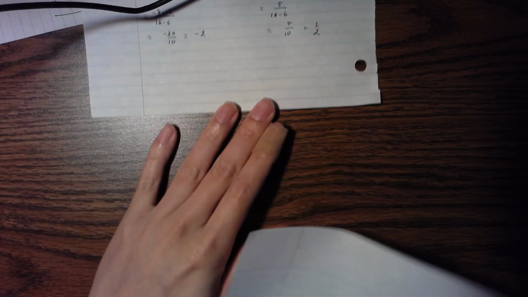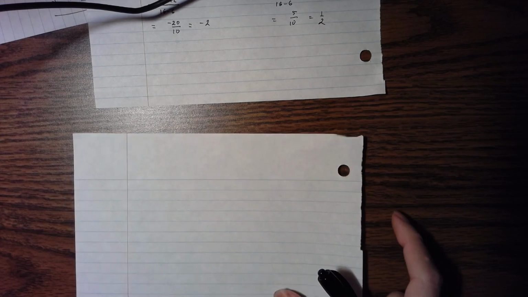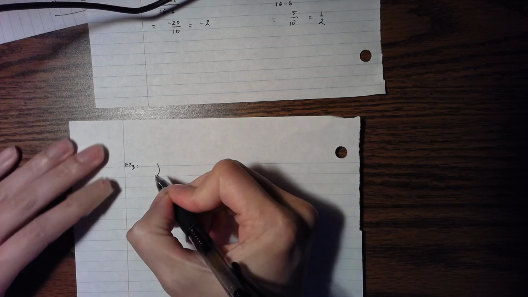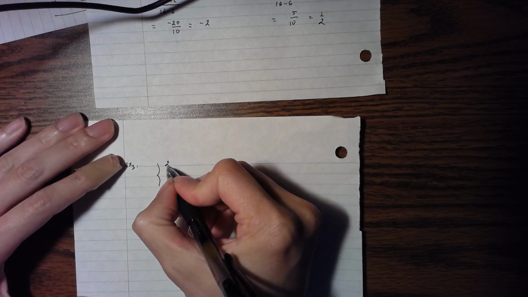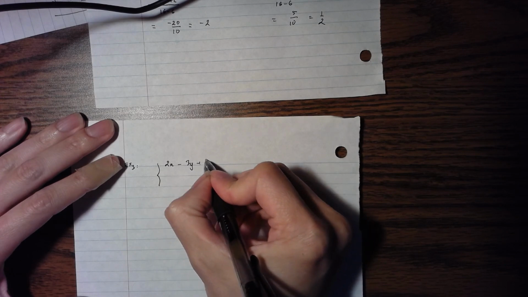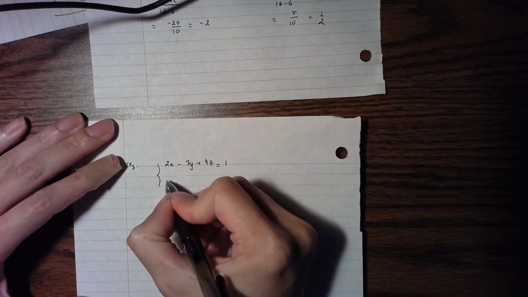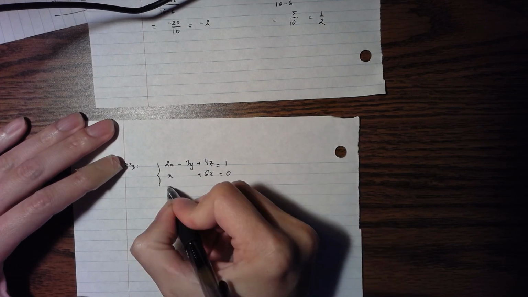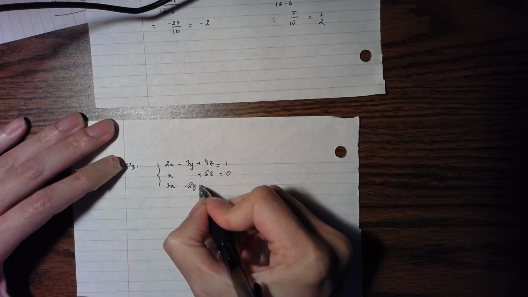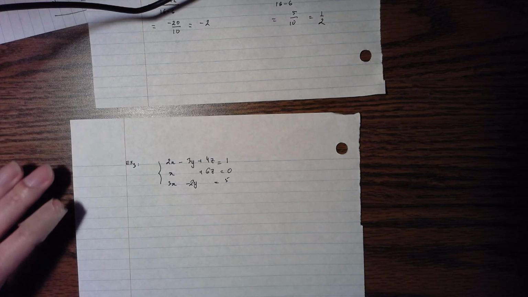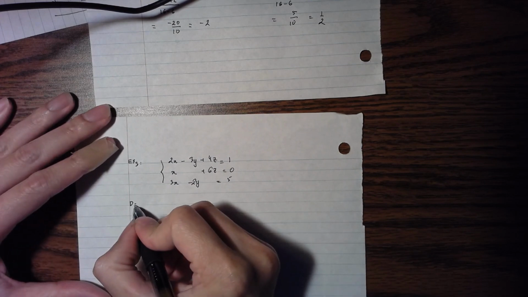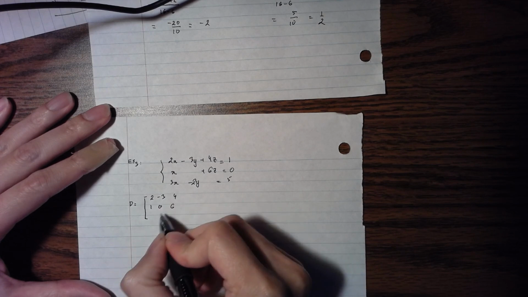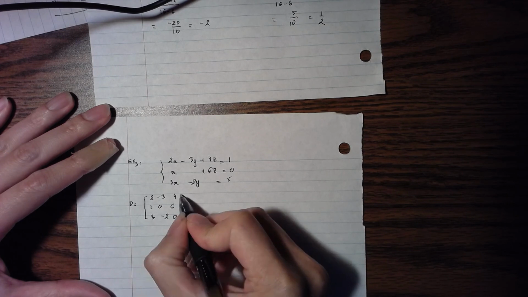Let's jump to the second example, when we deal with a system of 3 variables. What if I have a system like this? 2x minus 3y plus 4z equals 1, x plus 6z equals 0, 3x minus 2y equals 5. Then the matrix D will be what? Matrix D will be all the coefficients: 2, -3, 4, 1, 0, 6, 3, -2, 0, right?